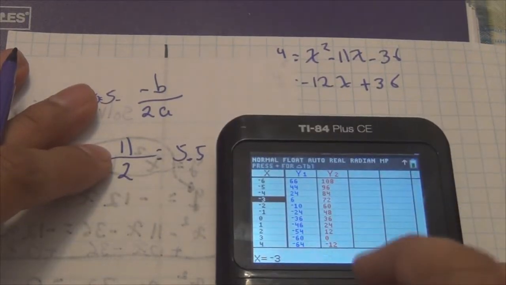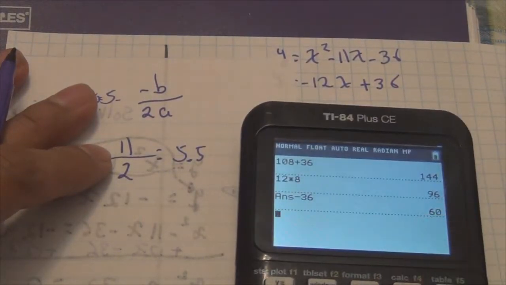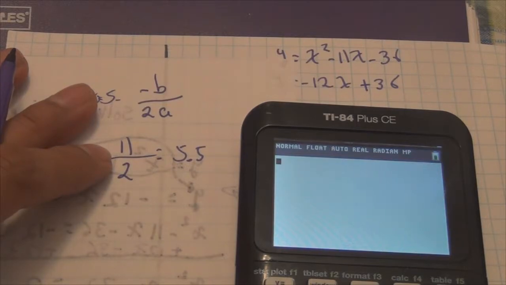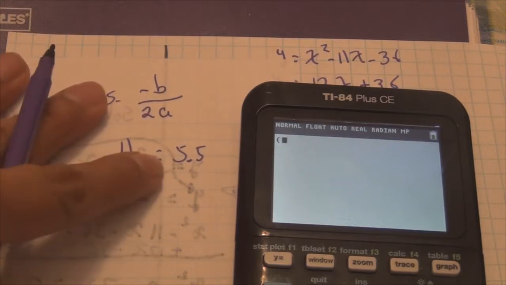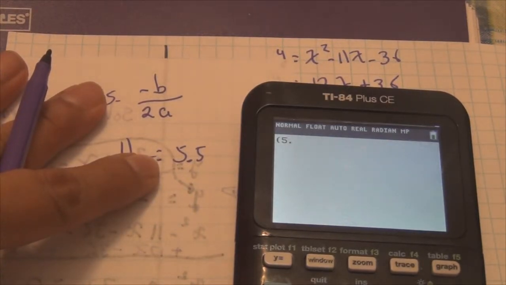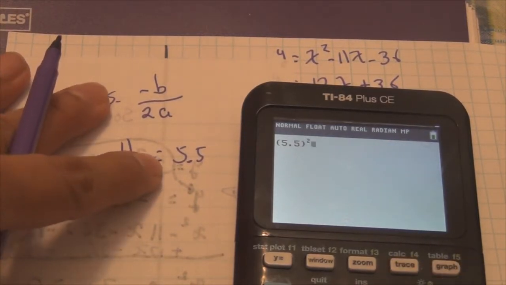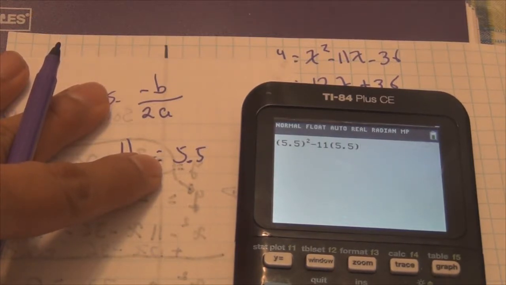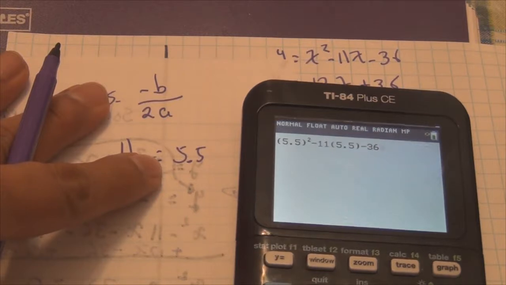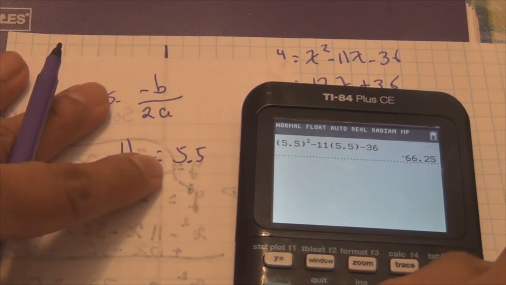So this is very difficult. Why am I making it so difficult? I don't know. So let's see now. 5.5 squared minus 11 times 5.5 minus 36. And it's negative 66.25.